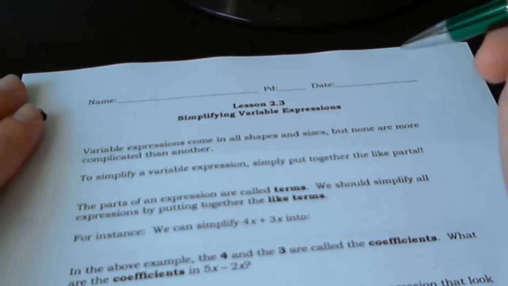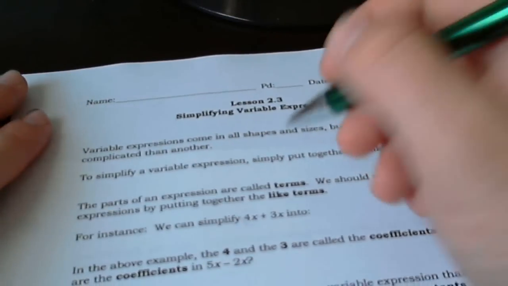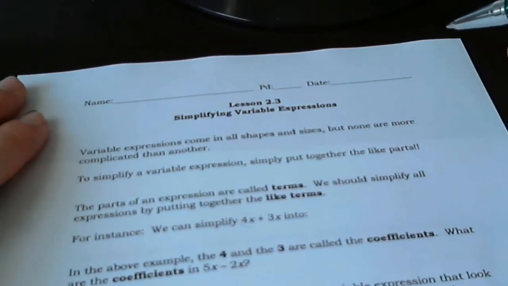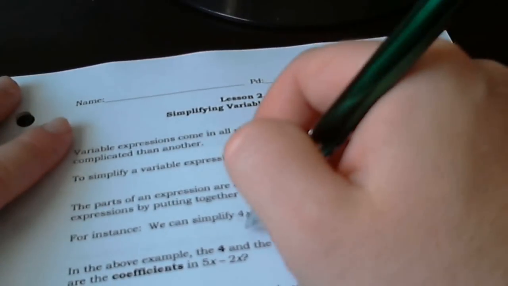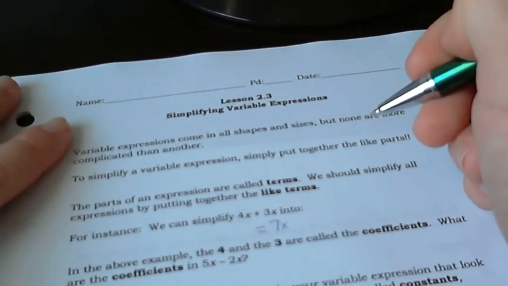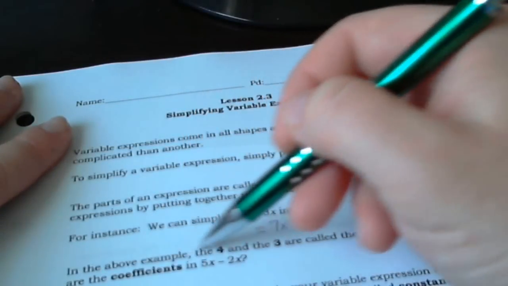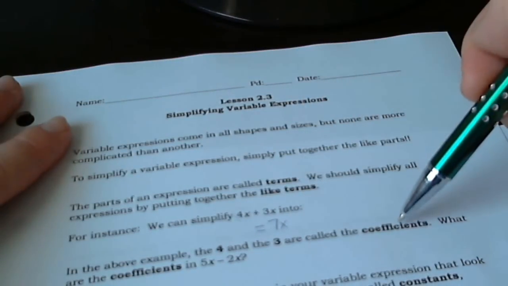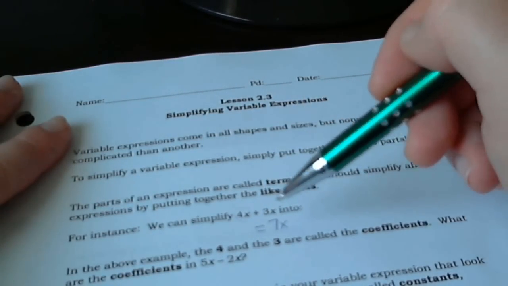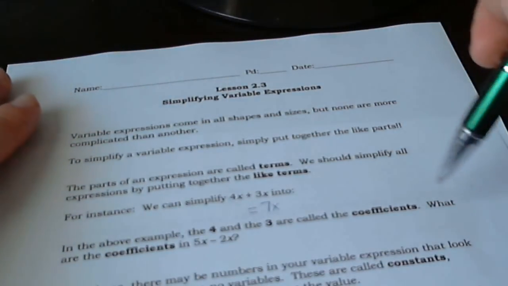Now, like terms have the same variable in them. So, for instance, 4x and 3x, those are like terms because they have x's. So what we're allowed to do is take 4x and add it to the 3x and get a 7x. So just like our little explanation here says, the 4 and the 3 are called the coefficients, and we're allowed to add those together. Now, let's really talk about coefficients.